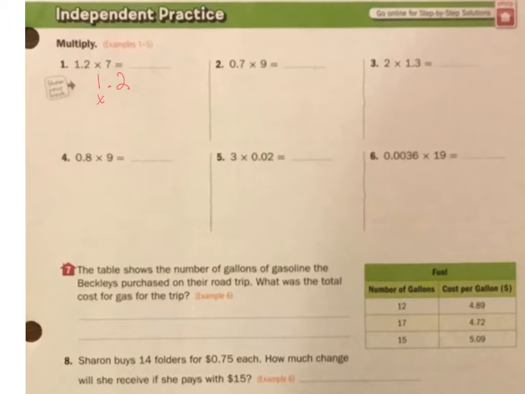1.2 times 7. Just do the multiplication, then we'll worry about the decimal in a second. 2 times 7 is 14. 7 times 1 is 7, plus 1 more is 8. I come out 1, so I have to go in 1. So my answer is 8.4.